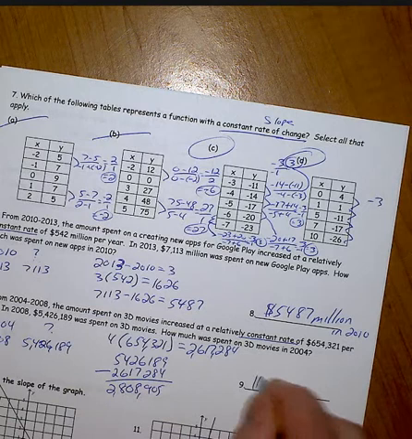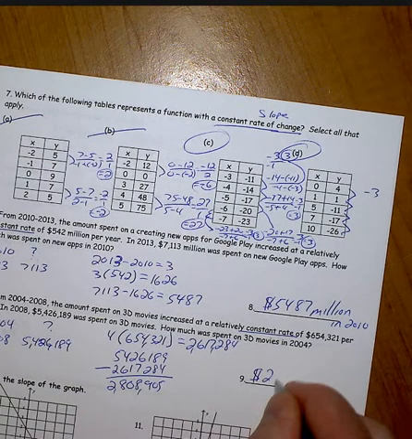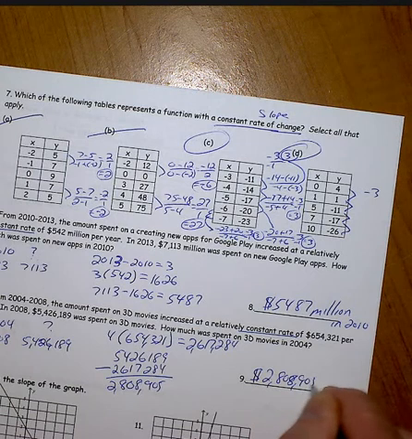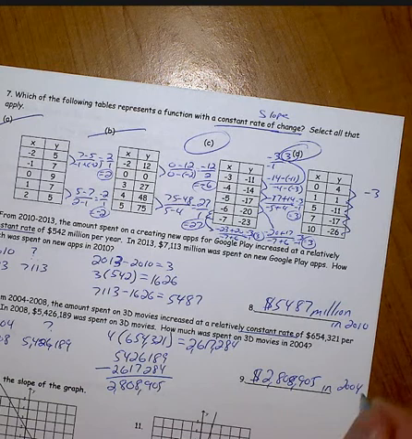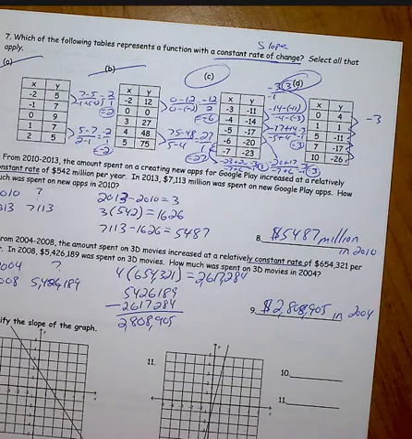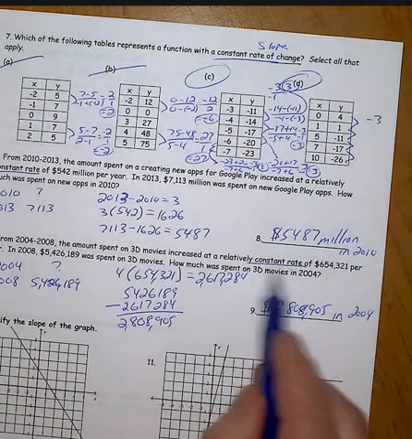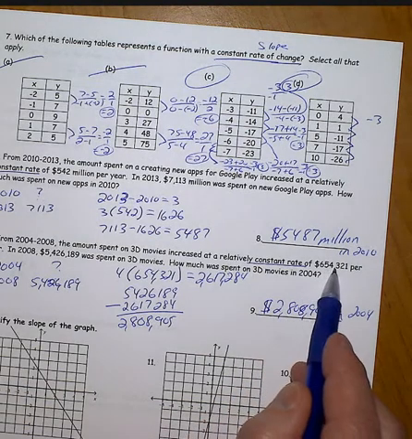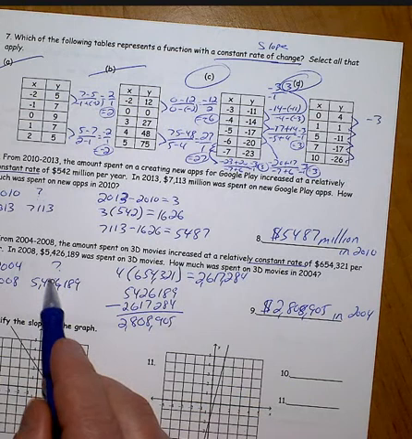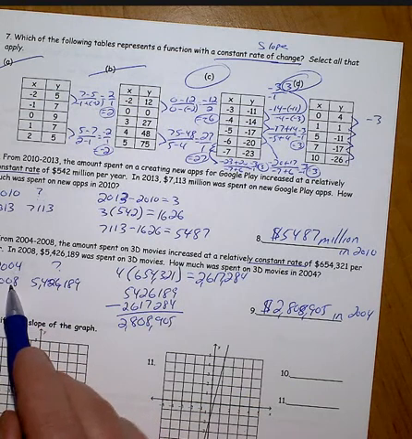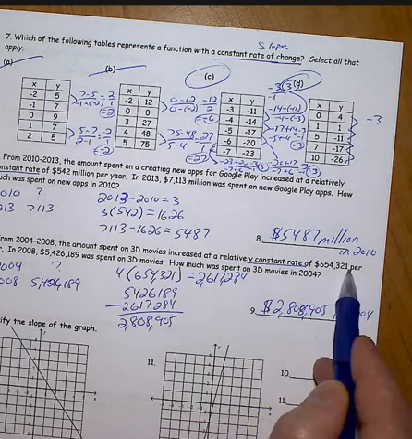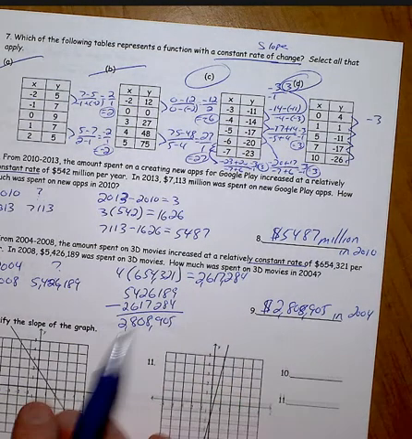So money wise, 2,808,905 in 2004. Okay, we just find that it's a relatively constant rate, so it changes by this per year, so we could subtract it off as many times to get down to 2004, or figure out the 4 years difference, multiply it by that rate every year, and then subtract that whole thing off.